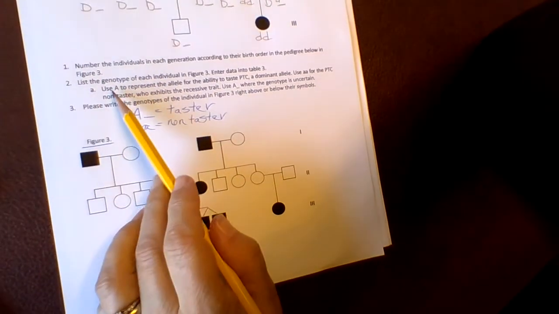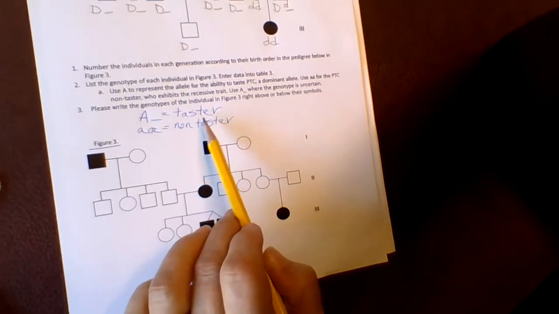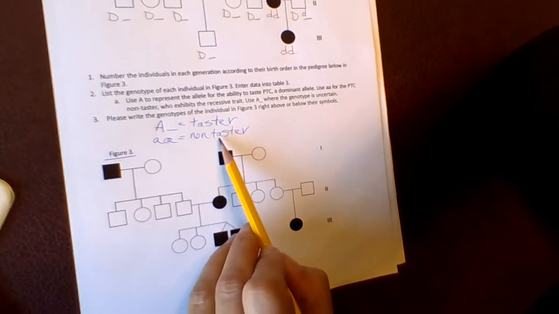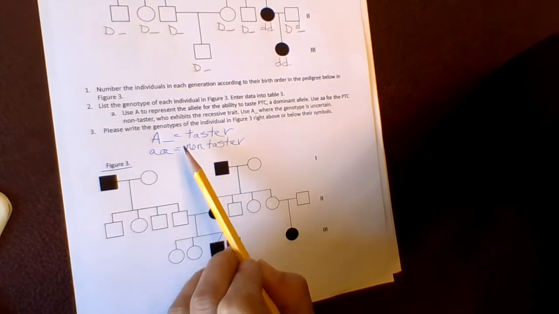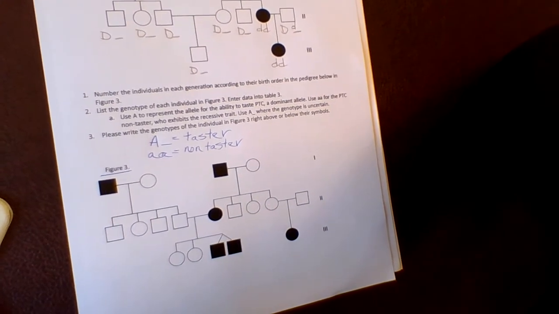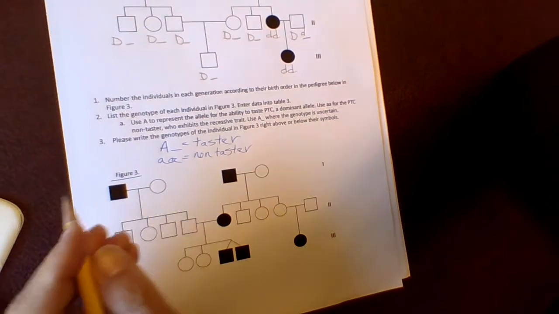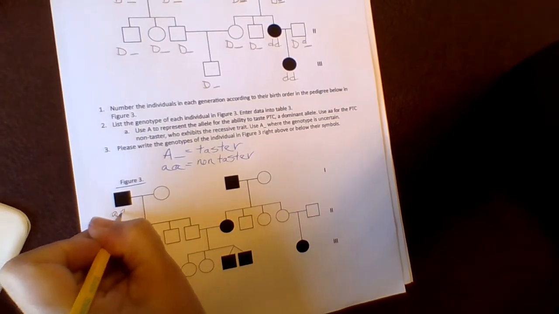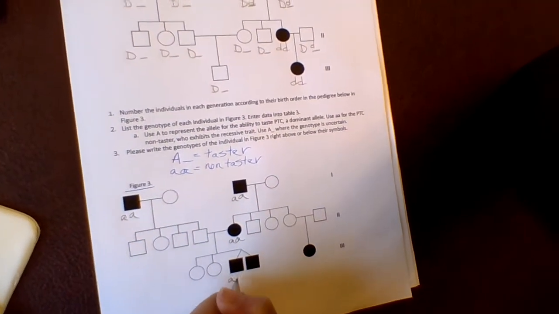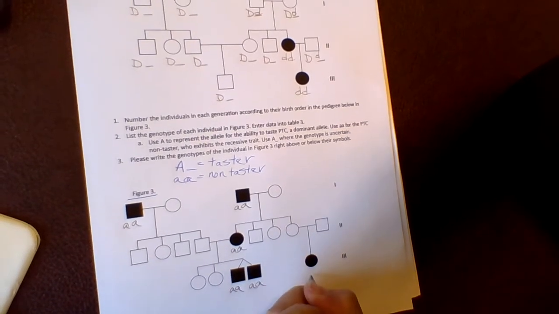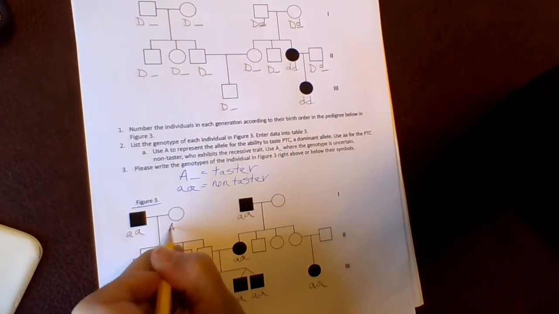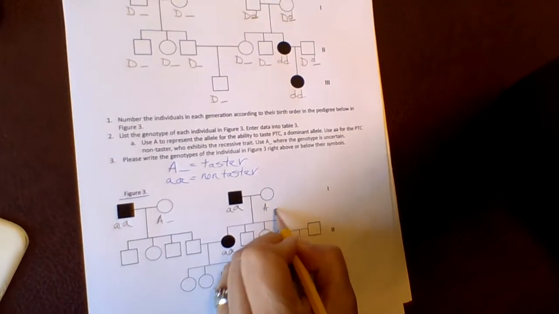Okay, in the givens, capital A represents the dominant, able to taste. Little a is a non-taster. Remember, if you're recessive, we know your genotype, it's two littles. If you're dominant, you could either be big A, big A, or big A, little a. First thing you want to do on the pedigree is go through and write down the givens. If you're shaded, you're recessive. Okay, so that we know all of those genotypes for sure. The rest of them are big A dash.